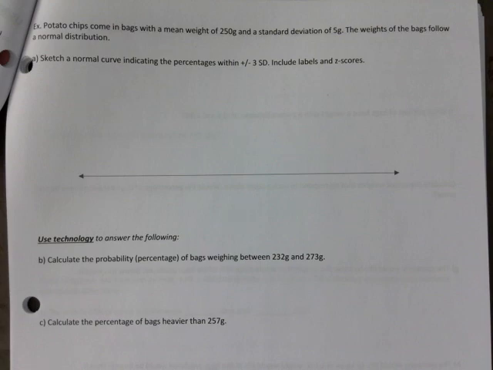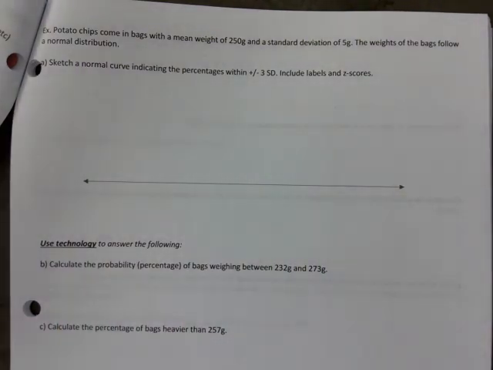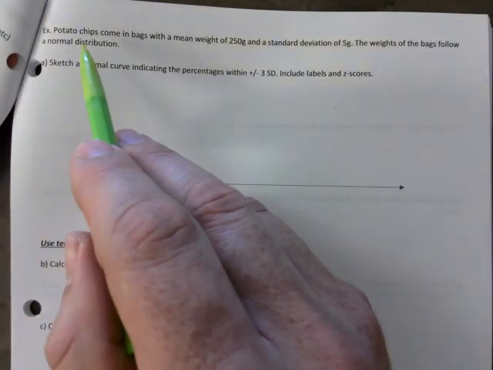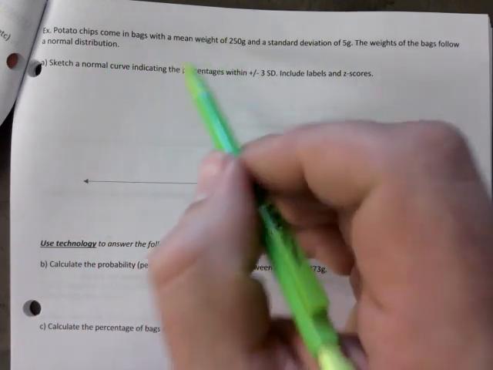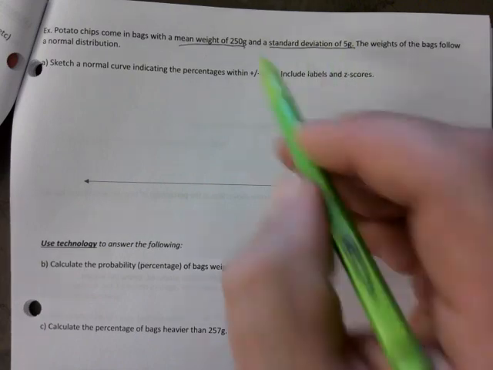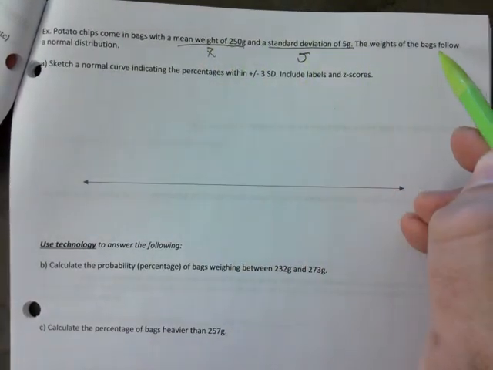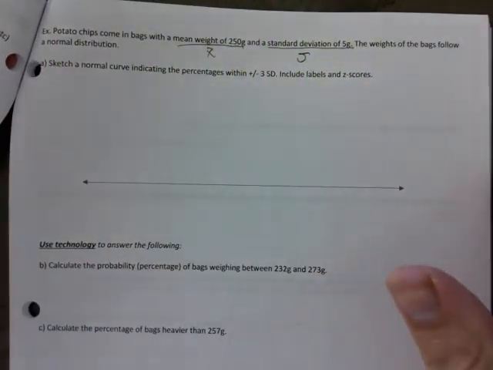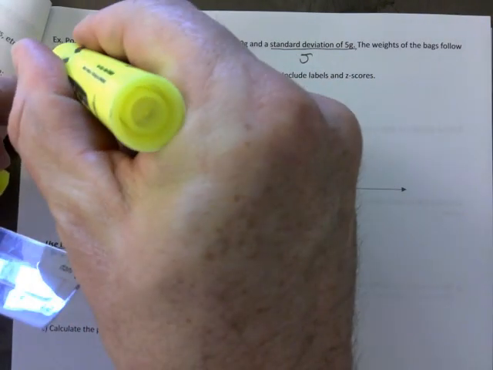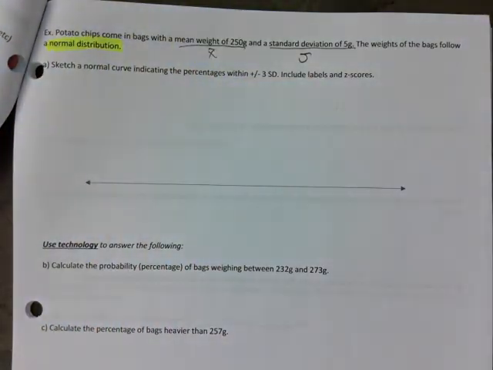So go to page 34 here, and we'll just quickly go over this. I'll go a little faster than I normally do, okay? Potato chips come in a mean weight of 250 and a standard deviation of 5, so that's important, right? The weights in the bags follow a normal distribution. So later on, we're going to figure out whether or not the data is normally distributed.